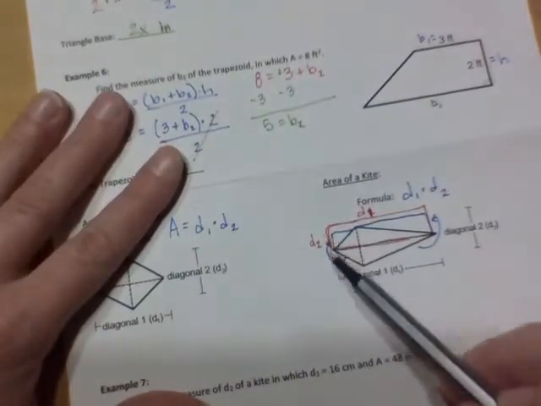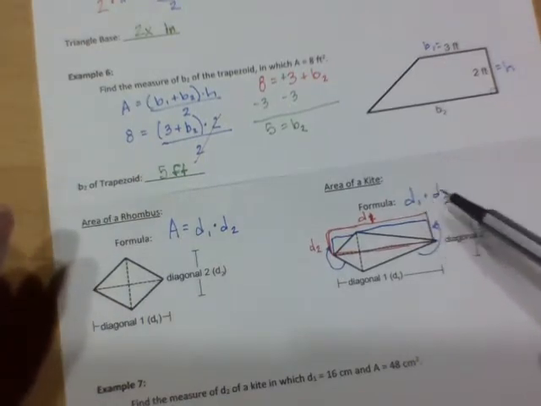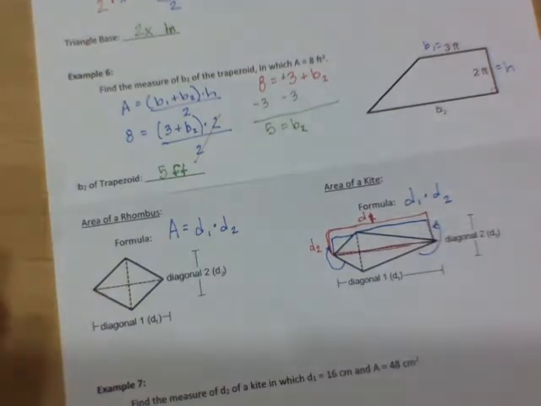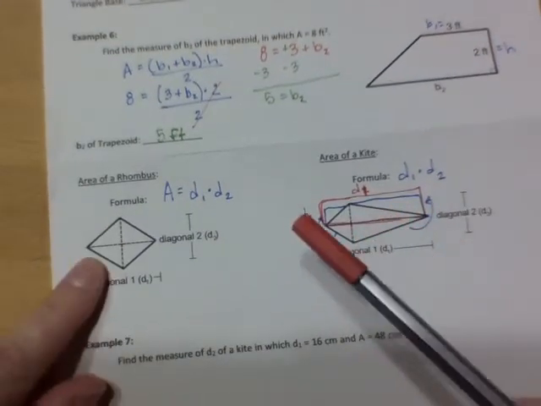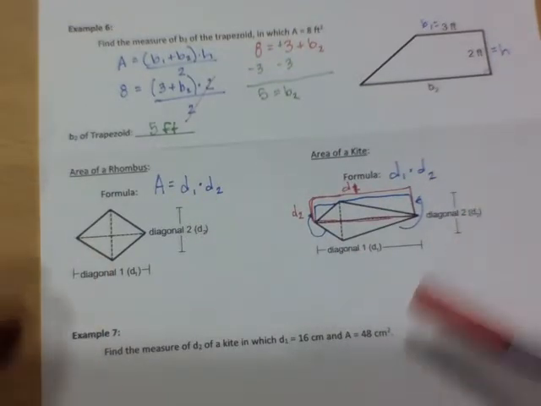And so we're going to do the height times the base. We're just calling them diagonals, or D1 and D2, because in a kite and a rhombus, those are more identifiable than a base and a height, especially since the base is technically going through, which doesn't seem like a base. So we switch our names from base times height, even though that's actually the same exact way that we calculate this.